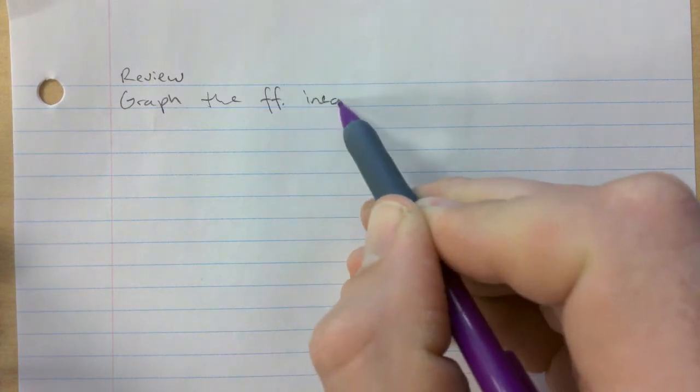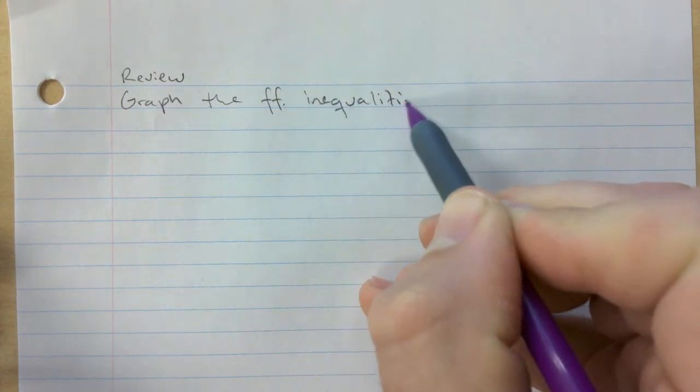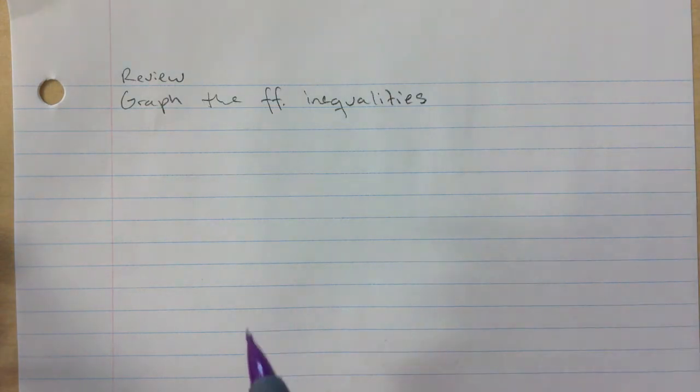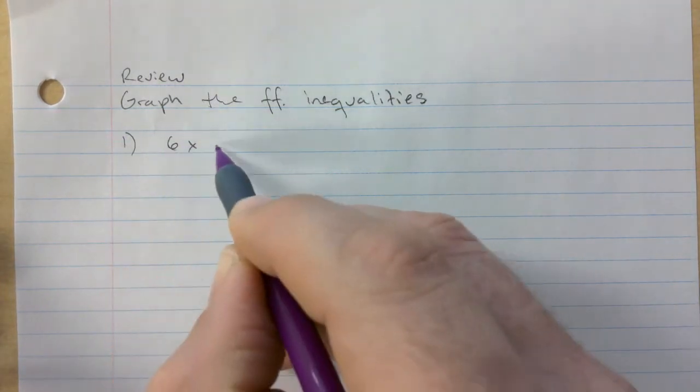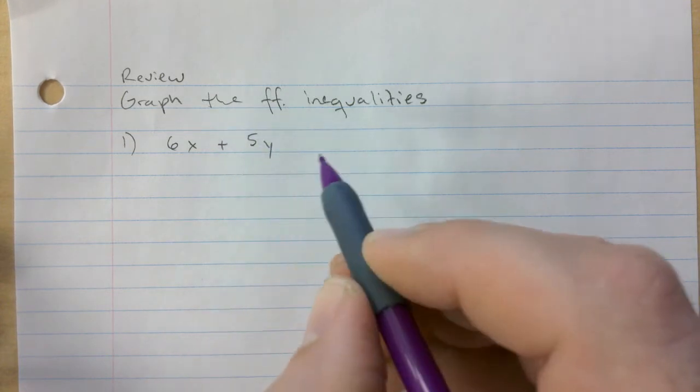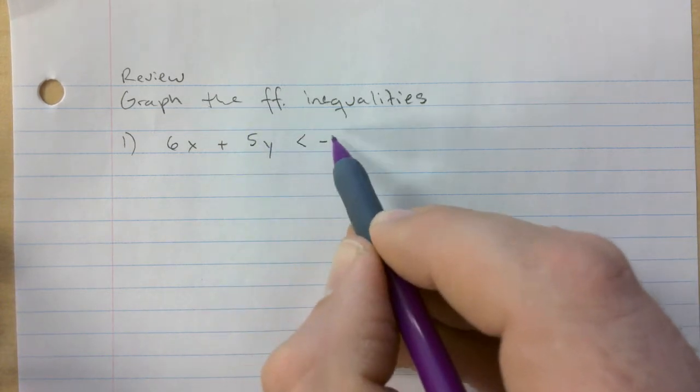Following inequalities. Graph the following inequalities. So we're going to start off with 6x plus 5y is less than -10.